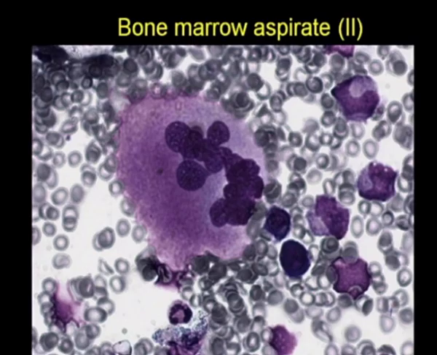So we have increased cellularity, and you see the hyperlobulation of these megakaryocytes, and you know that this is one of the criteria of dysplasia in the WHO. And again, here we see how very large this is.